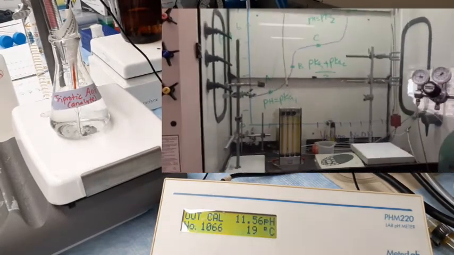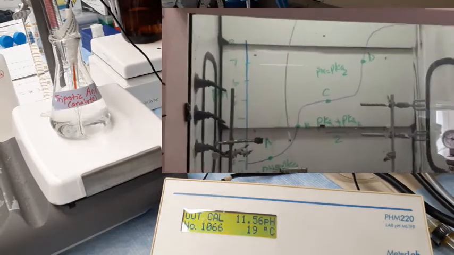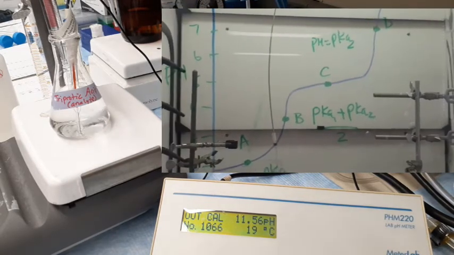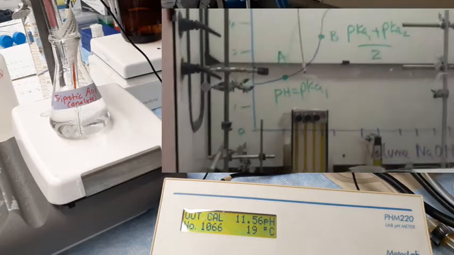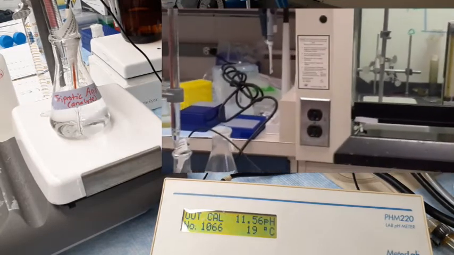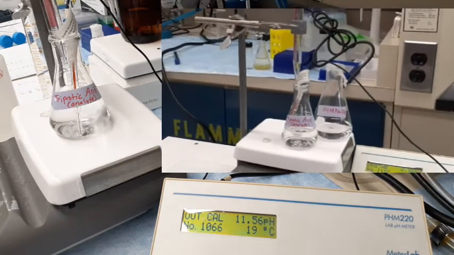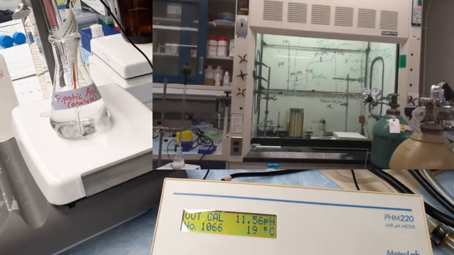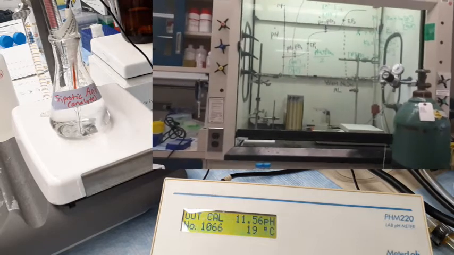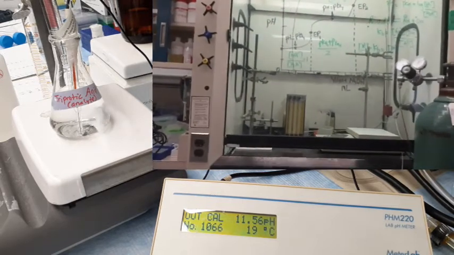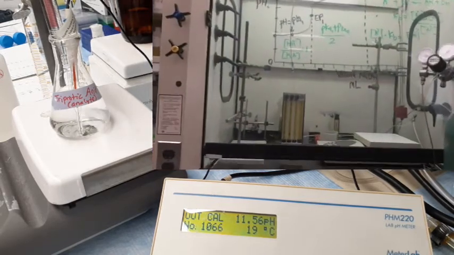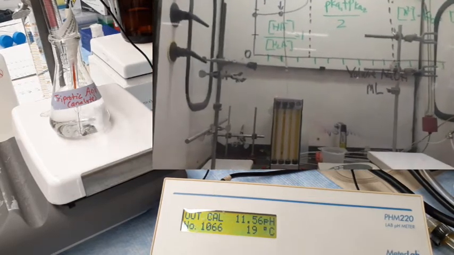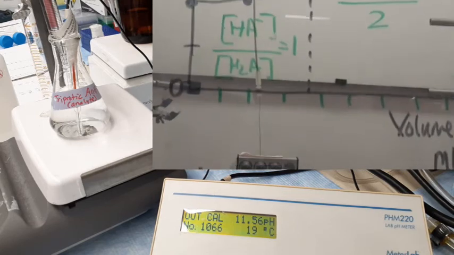So at 70 ml, the final pH is 11.56. So that's the end of our titration. Next step is to plot the pH against the volume of sodium hydroxide added. And from the curve, we're going to analyze the pKa1, pKa2, pKa3, and also equivalence point 1, equivalence point 2, and equivalence point 3.